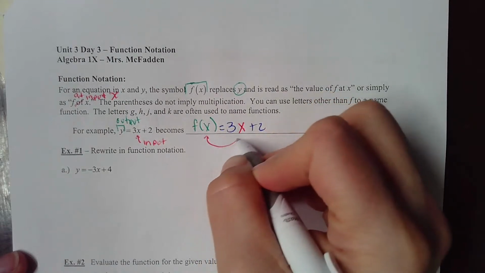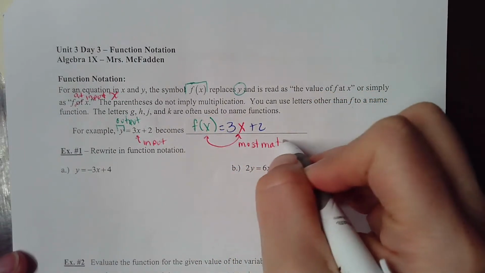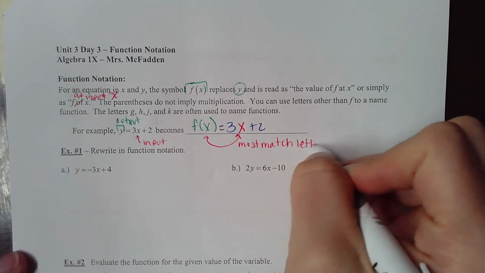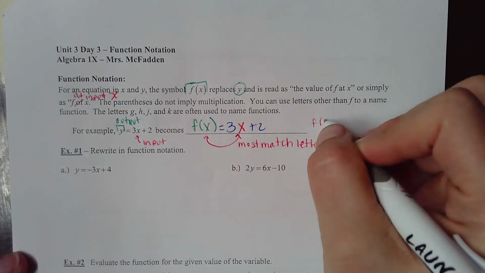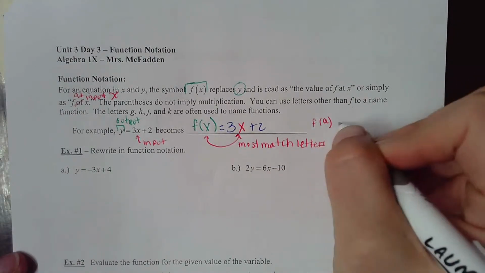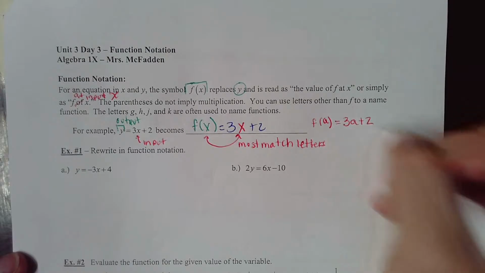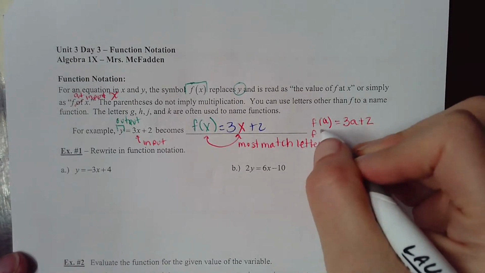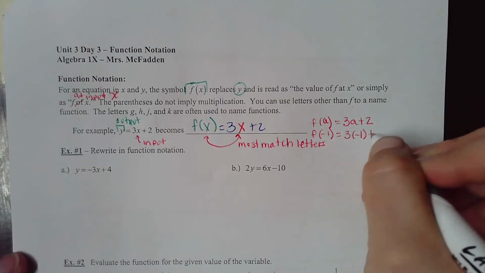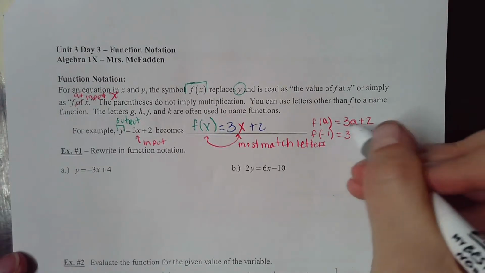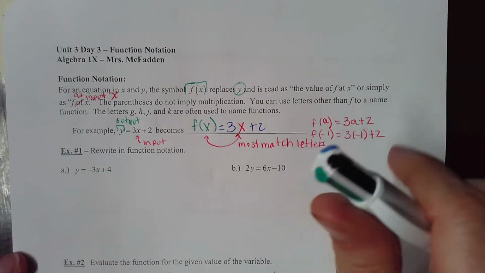Whatever goes here goes here. So for example, if I said f at a, it would turn into 3a plus 2. If I said f of -1, it would turn into 3(-1) plus 2. Substitution parentheses are going to be my favorite tool to use for this.